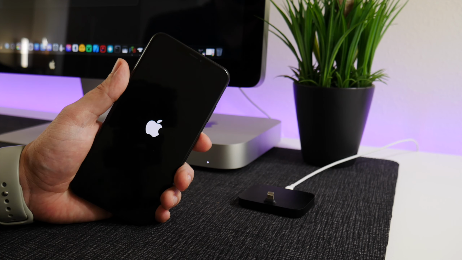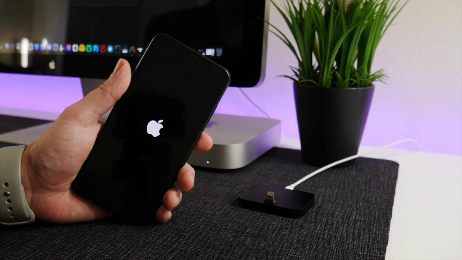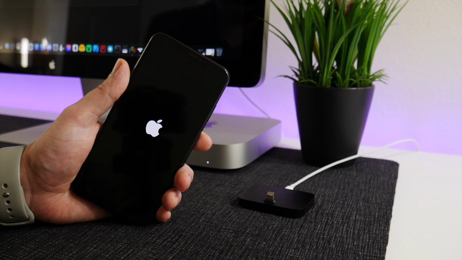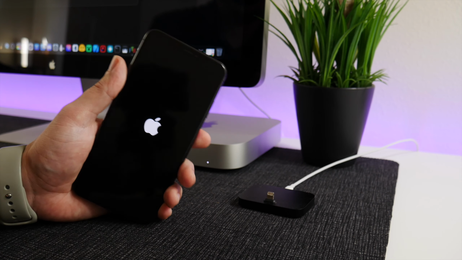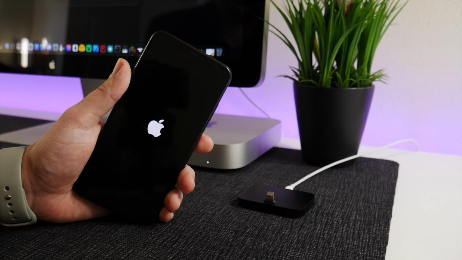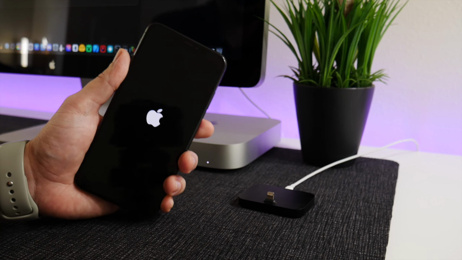I know that for a fact, but you can sit and wait like a minute or two to see if it kicks it out of the boot loop. Sometimes you can get it to kick out, but it's pretty rare. So I would only attempt this like once or twice. And if you're still stuck in the loop, then this is your next best option. So like I said, what we're going to have to do now is fully restore this iPhone, which sucks, but it's better than having an iPhone that doesn't work.